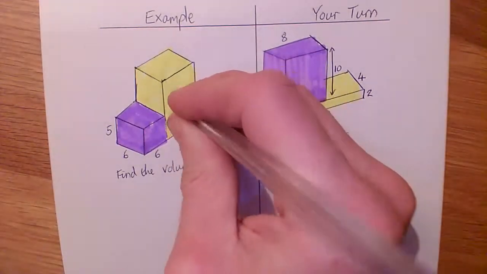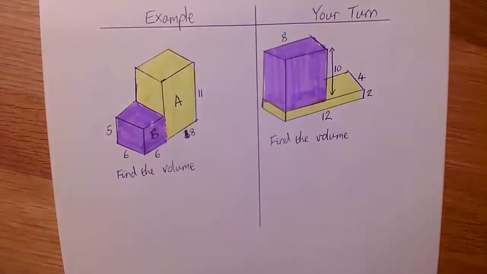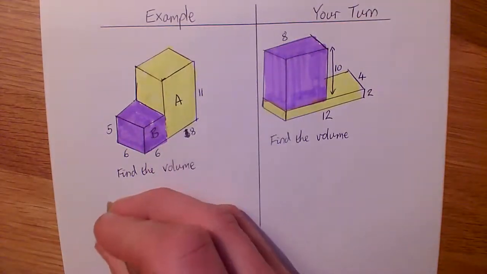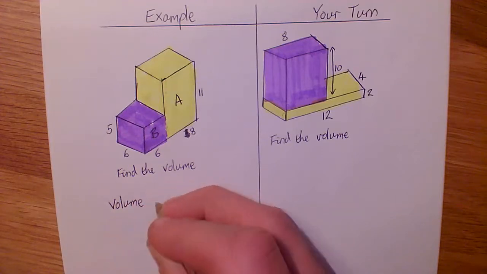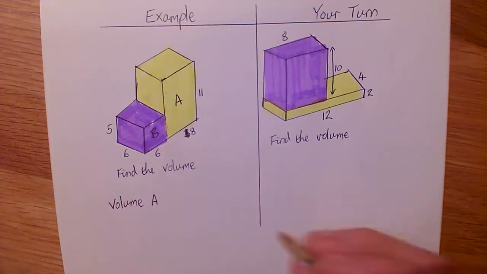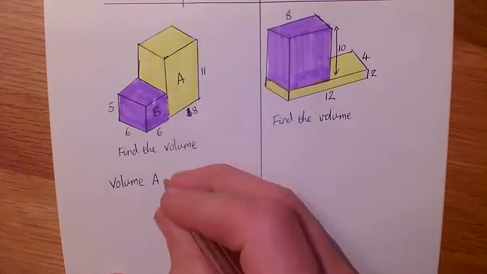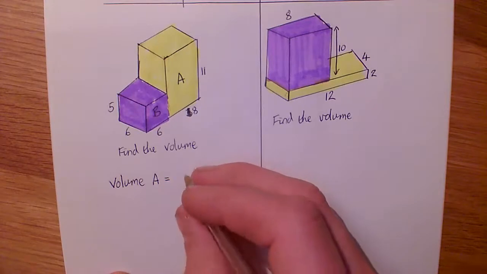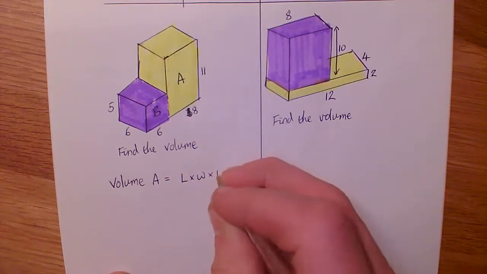And I'm going to label these with A and B because those are the sections we're going to work them out in. And this is very much like what you've just done with areas. So first up, I'm going to find volume A. Well, remember from what we did last week, volume is length times width times height.